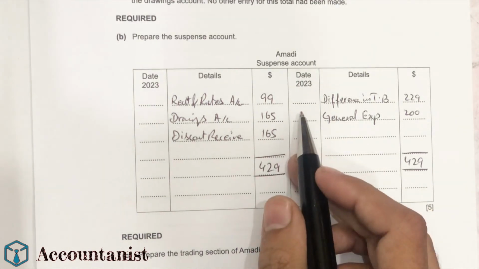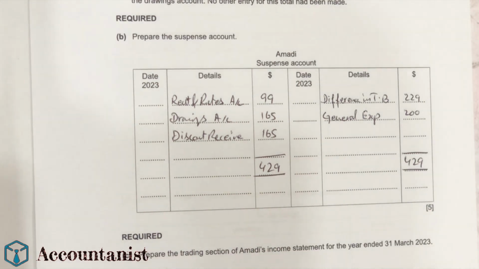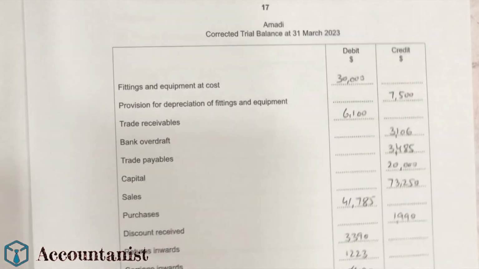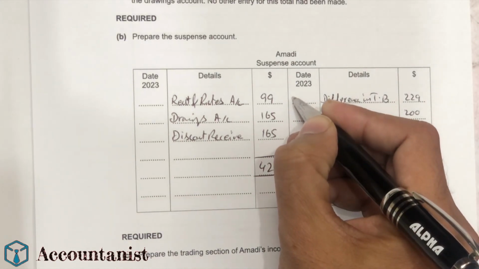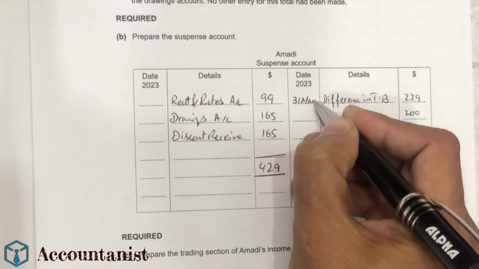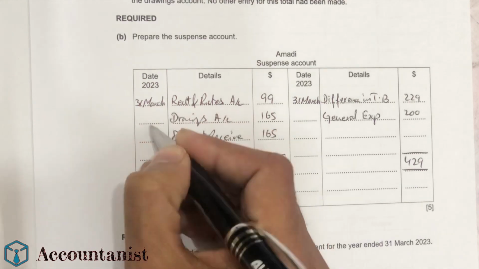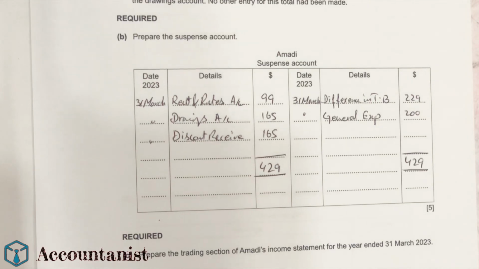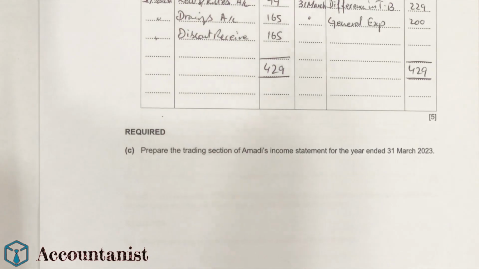The date that we can write down here is the year end date, and the year end date in the corrected trial balance question was 31st of March. So all of these transactions will be on 31st of March 2023. I always tell my students, do not ignore the date column. If you do not know the dates, write the year and date, because mostly the examiner says that 1 mark is for the dates.